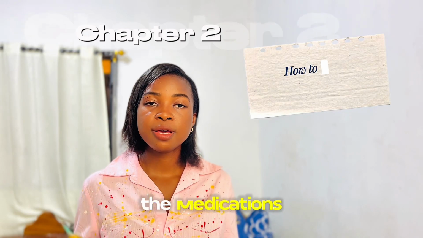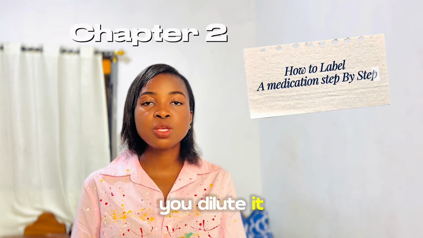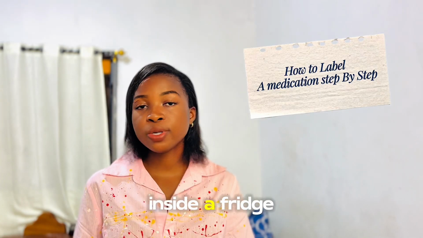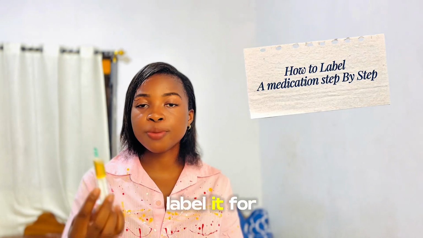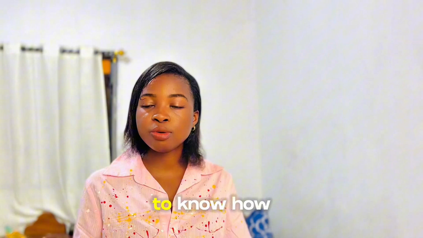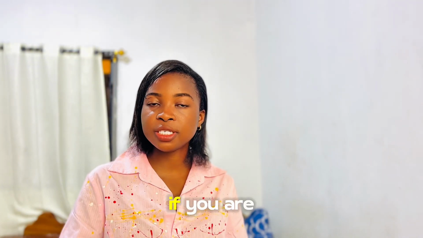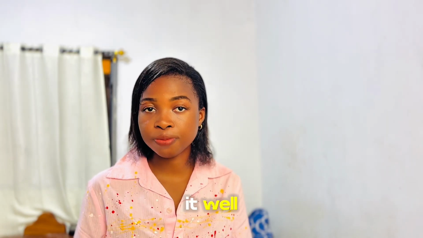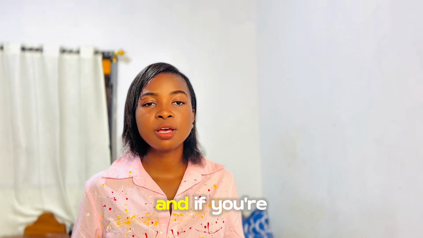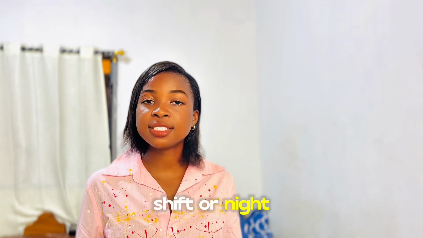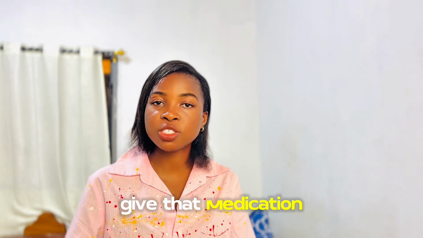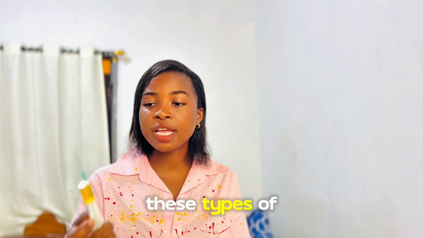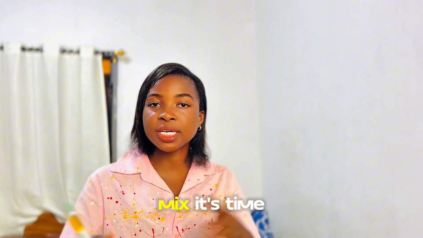How to label the medications. Whenever, let's say, you dilute it like this, if you're going to keep it inside the fridge, how do you label it for the nurse who is around to know how to give to the patient if you are gone? Because at times, whenever we mix medications, people don't label them well. And if you're coming for afternoon shift or night shift, you wouldn't be able to even give that medication to a patient. And note that these types of medications, the ones we mix, their time is up to 24 hours.